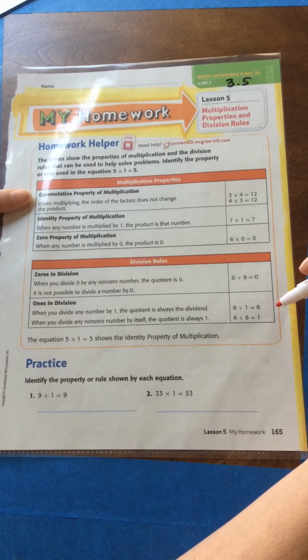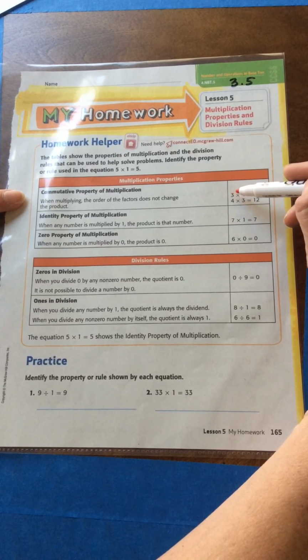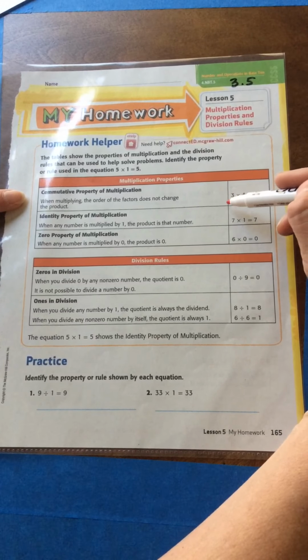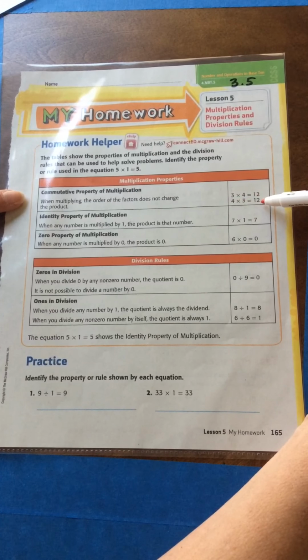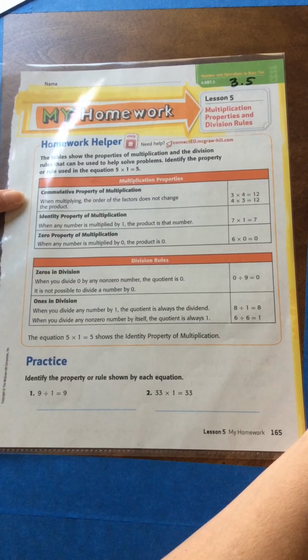The commutative property of multiplication basically means that it doesn't matter if you do 3 times 4 or 4 times 3 to get 12. It doesn't matter. The order doesn't change. That's the commutative property of multiplication.